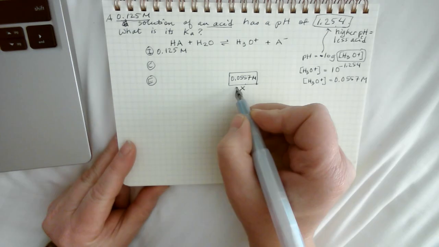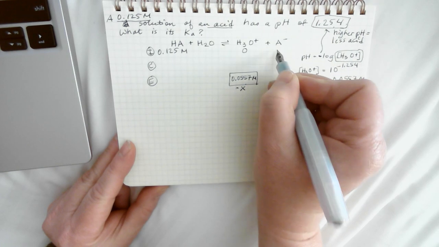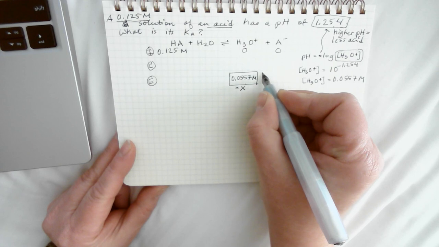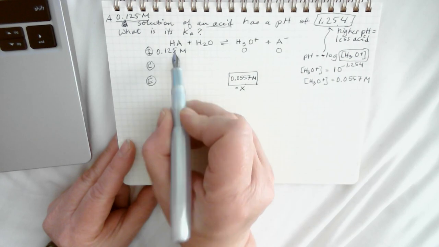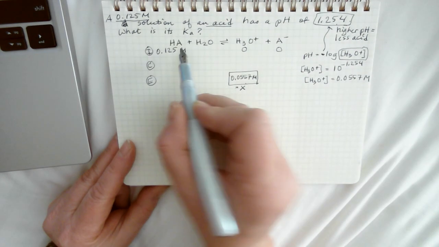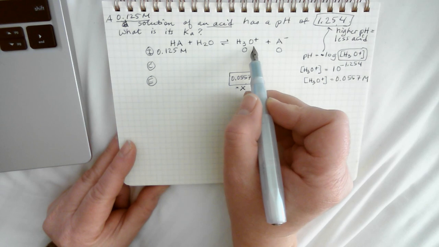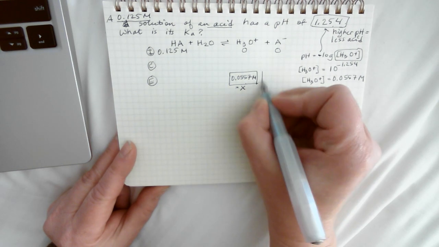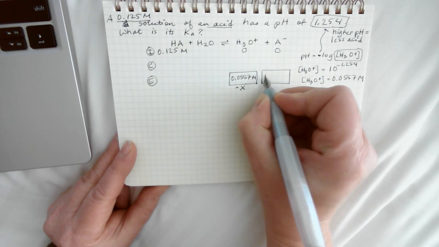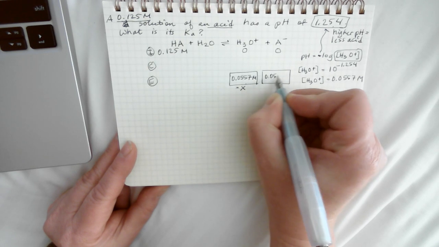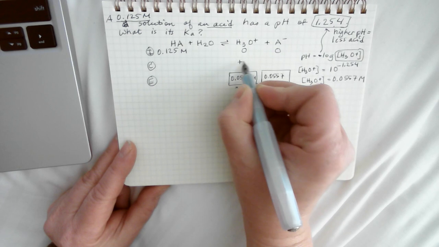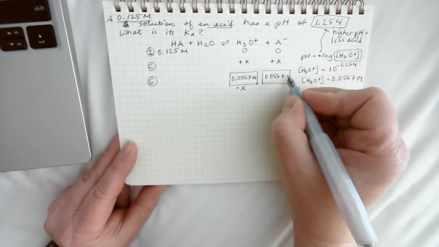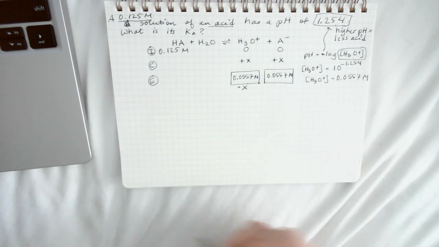We also have to remember that initially we would have had 0 H3O+ and also 0 of our anion. And if this acid dissociates 1:1 to make H3O+, it's also 1:1 to make this anion. That means that this number is also 0.0557, because both of these went up in our ice table the same amount. Okay? So now we just have one more number.